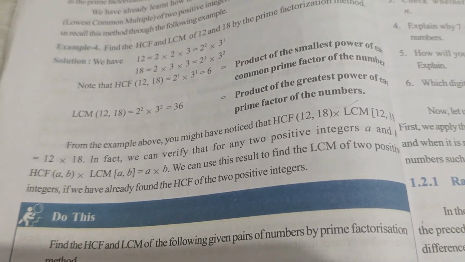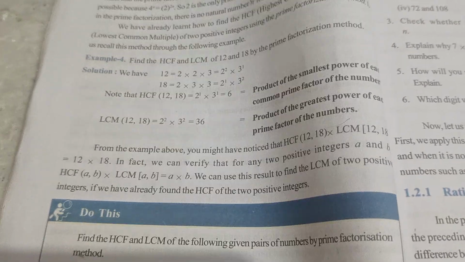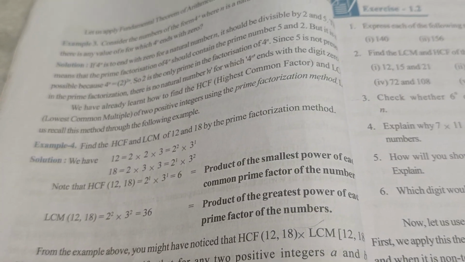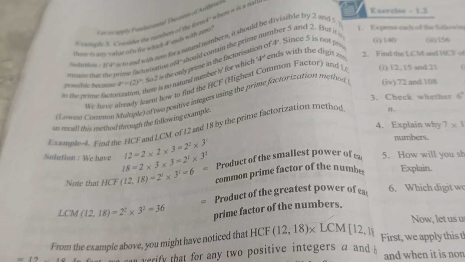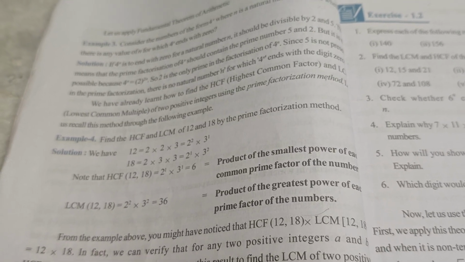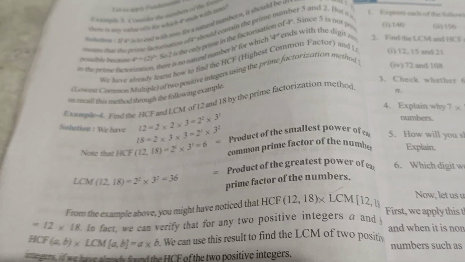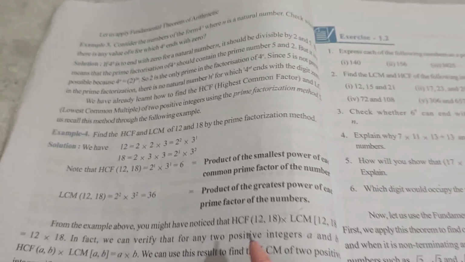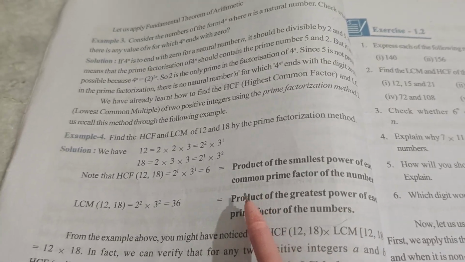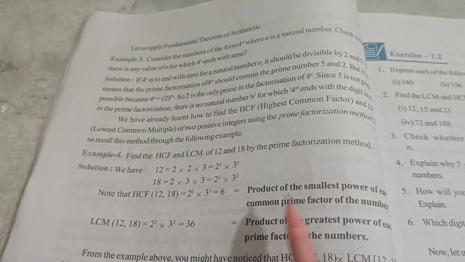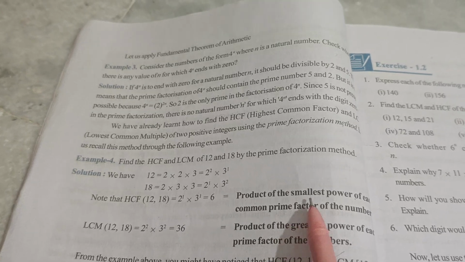So here, what is LCM? What is HCF? See, in the textbook they have clearly given what HCF is: product of the smallest power of each common prime factor of the numbers. That means we have to take common prime factors. They have given the word common. I will explain the meaning of the word common while explaining the sums. So remember these two: common prime factor, smallest power.